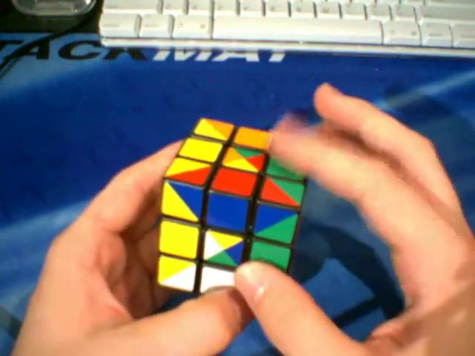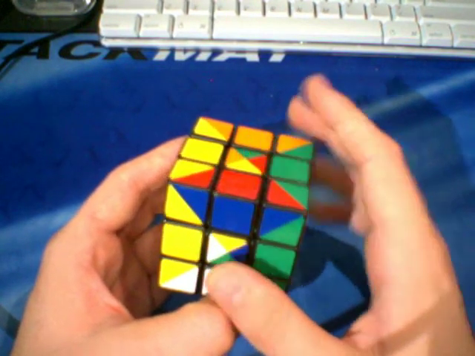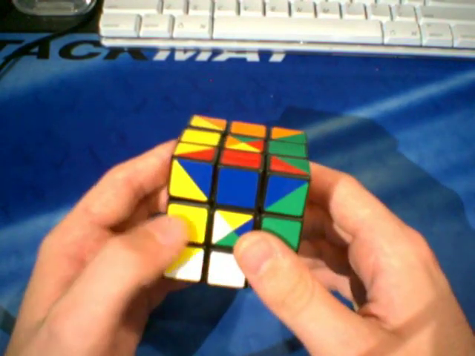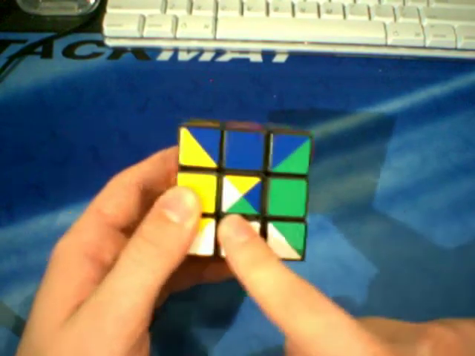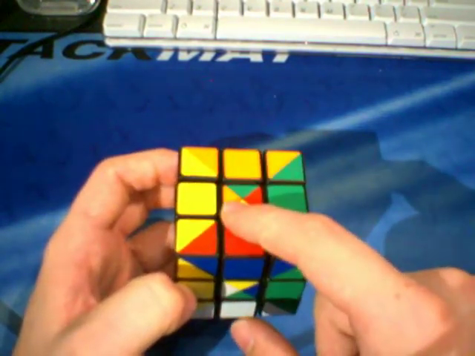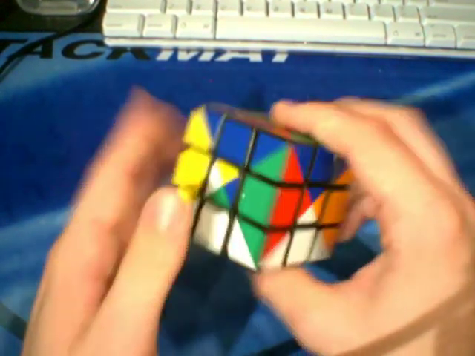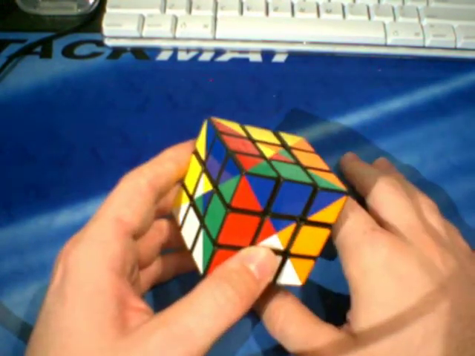The first one is where, again, you have two centers that are right next to each other that are misoriented by 90 degrees. Both of these need to be turned 90 degrees. You see that white needs to drop down one, and this yellow needs to move off to the side. So we're going to put one of these on the left and one of these on the top face.